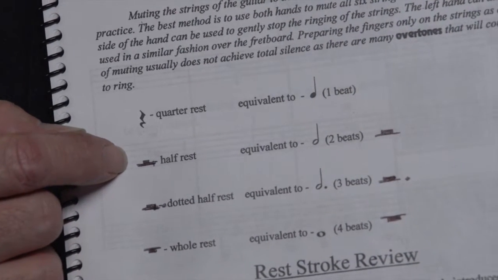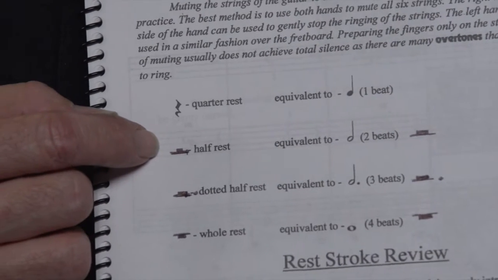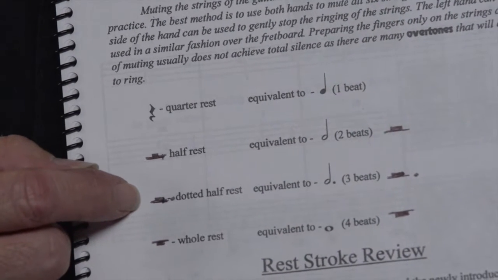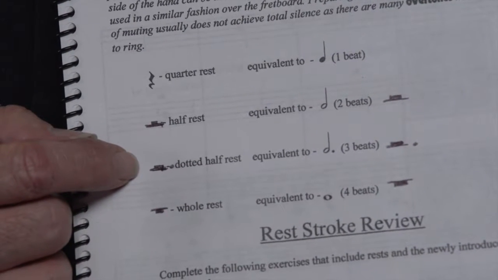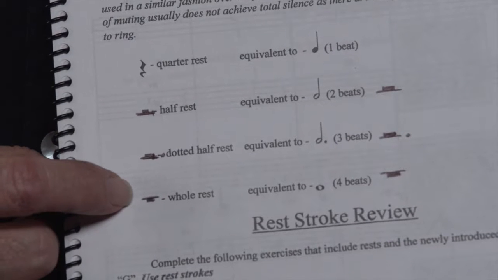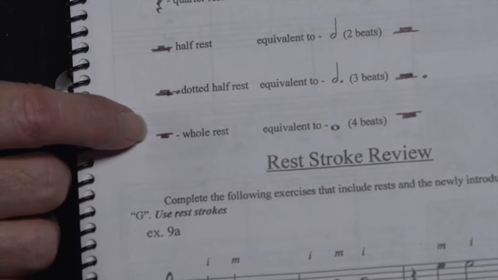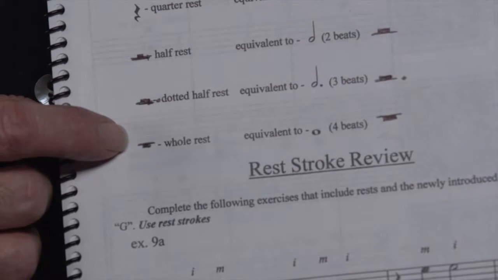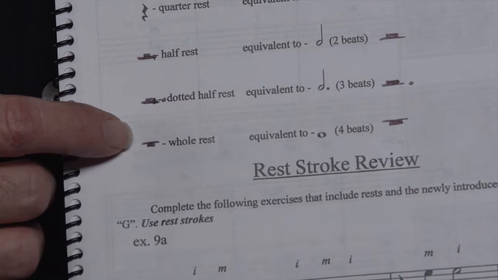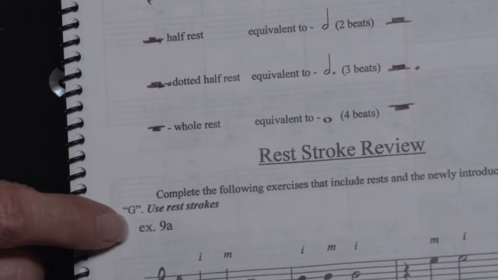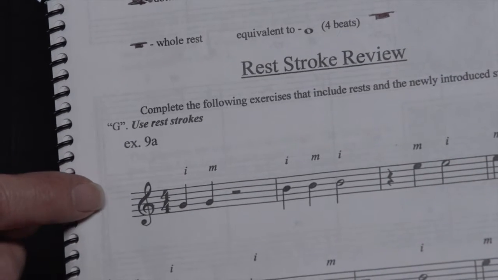It represents a silence that is 2 beats long. If we have the half rest with a dot, it represents a silence that's 3 beats long. And then finally the whole rest looks like an upside down hat, and that particular symbol represents a silence that lasts for 4 counts. In example 9A in the text, we have a combination of different rest symbols.